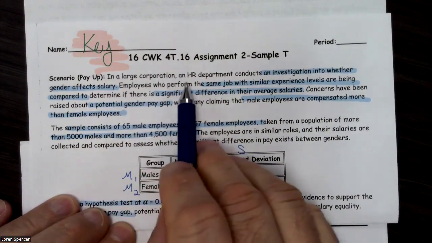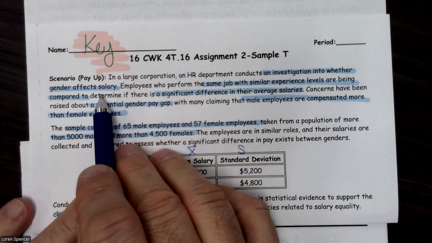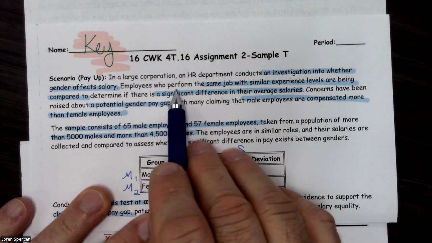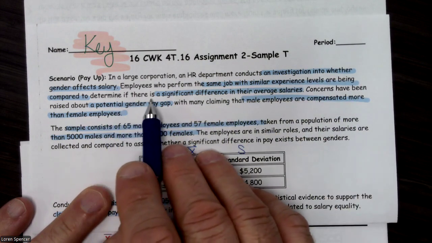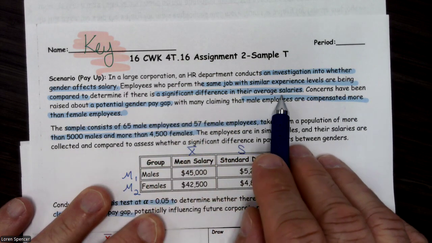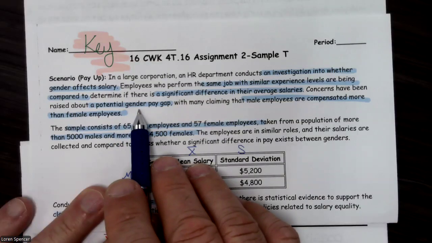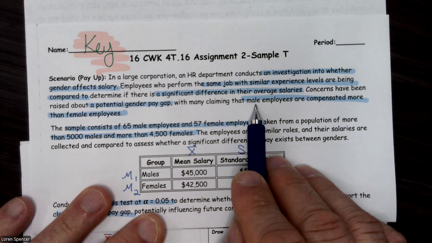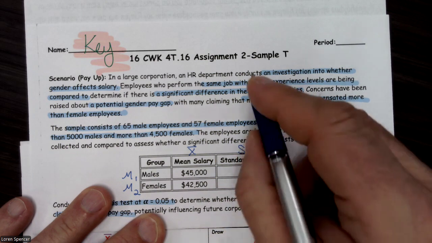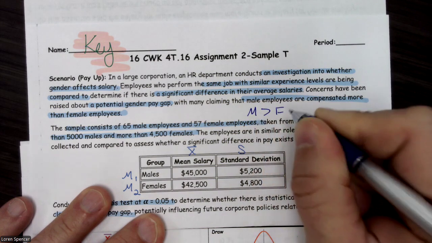This is an assignment, a two sample t-test, and the hypothesis in our scenario is pay up. In a large corporation, an HR department conducts an investigation of whether gender affects salary. Employees who perform the same job with similar experience levels are being compared to determine if there's a significant difference in the average salaries. Concerns have been raised about a potential gender pay gap, with many claiming that male employees are compensated more than females. So I'm going to put the claim is males get paid more than females.